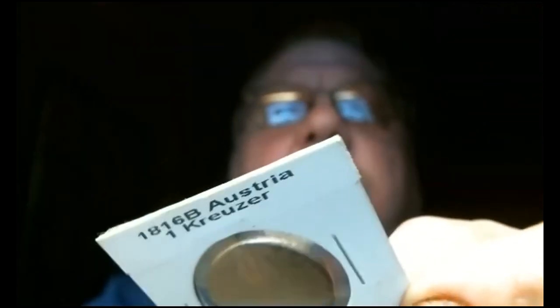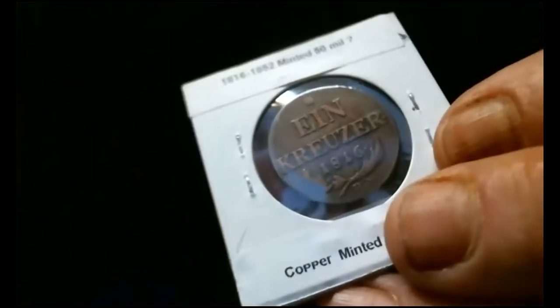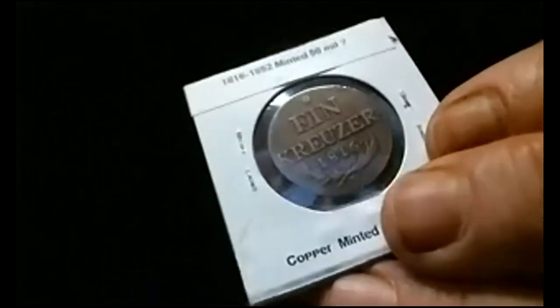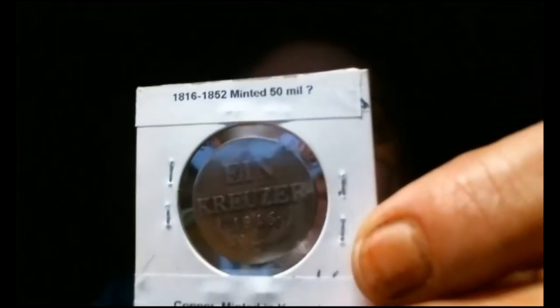I'm not sure where the B goes for. There's one Einkruger. That might be my oldest foreign coin now that I'm getting rid of the 1065 one. Is it 1065? 1068.